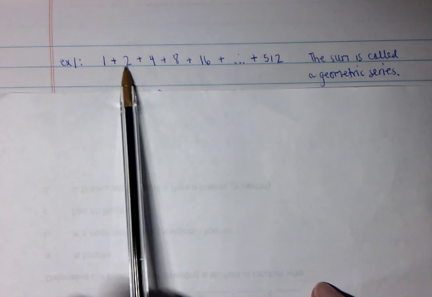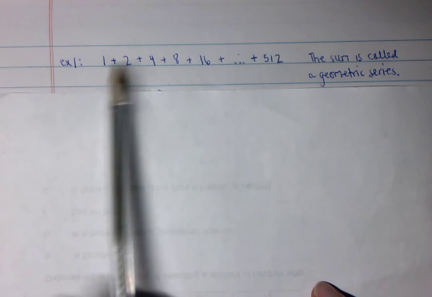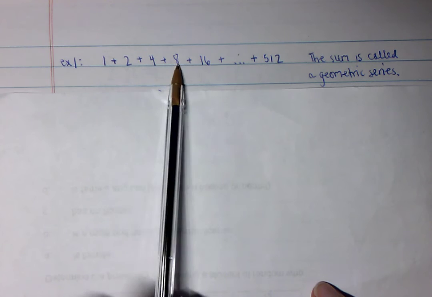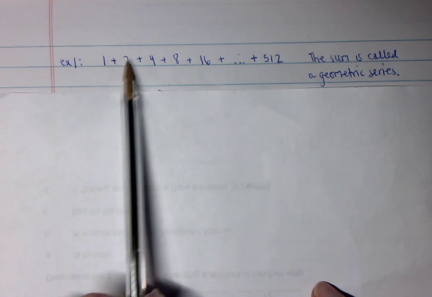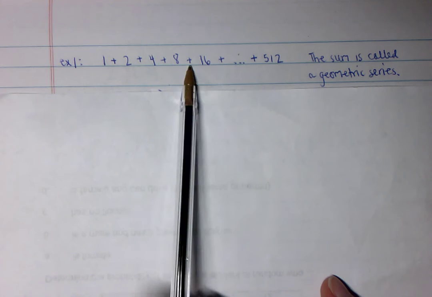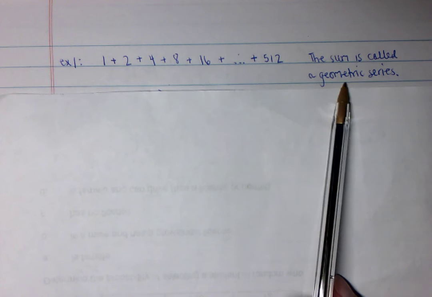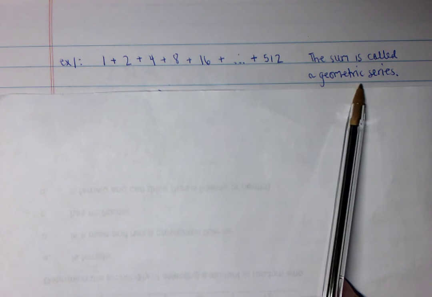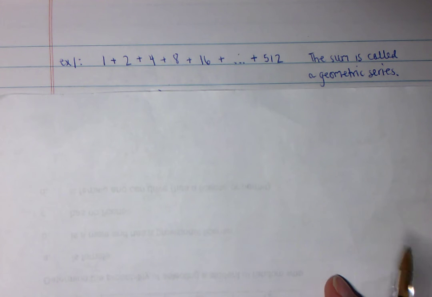Again, we've got a sequence here: 1, 2, 4, 8, 16. Notice you're multiplying by 2 every single time. So that's your geometric sequence. But when you add them together, that sum is called a geometric series. So just reviewing that again.